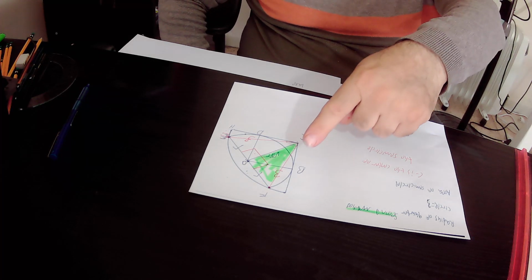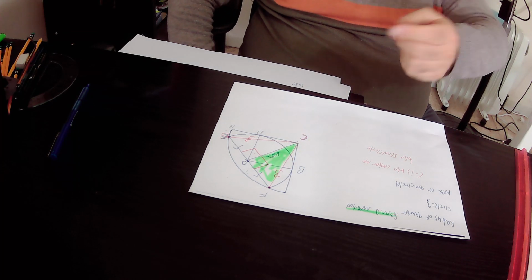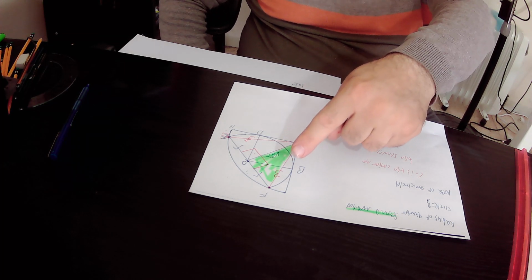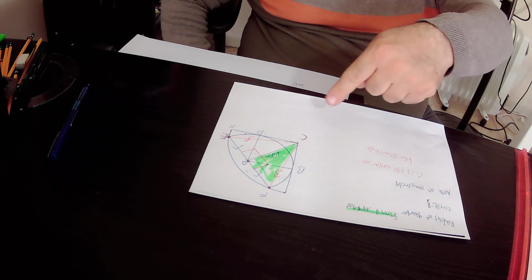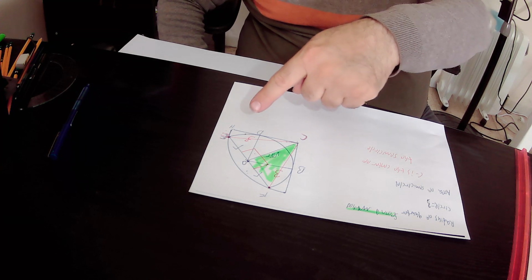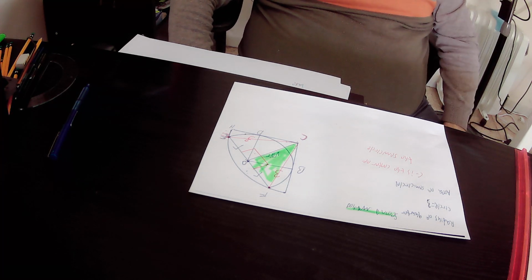Therefore, CF, the radius of the quarter circle, is equal to 3 units. So here we created an isosceles triangle. Triangle FCE is an isosceles triangle. Why? Because side FC equals side CE, and both sides are equal to 3 units.